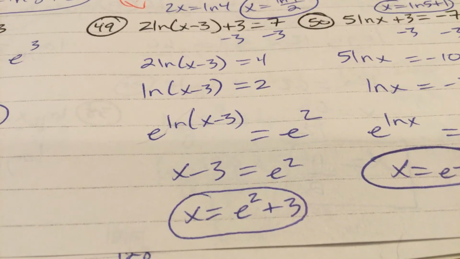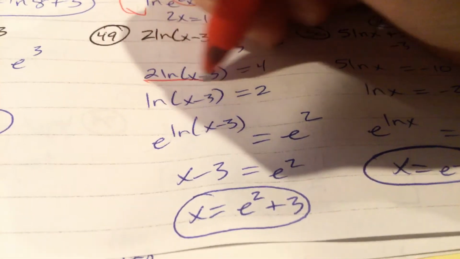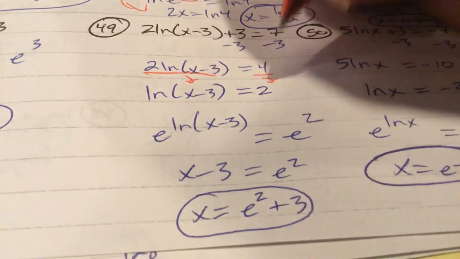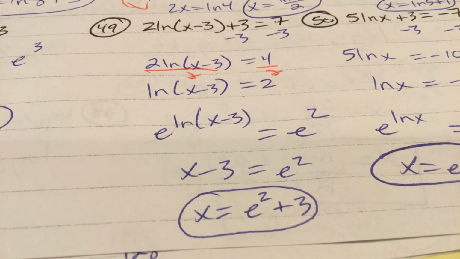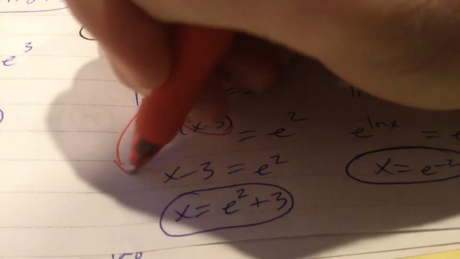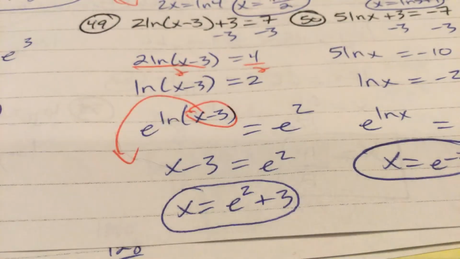Subtract 3 from both sides to get things going. Then divide both sides by 2. Natural log of x minus 3 equals 2. Attach e as a base. Then you have x. Again, when you attach e as a base, that exponent, x minus 3, comes on down. Add 3 to both sides.